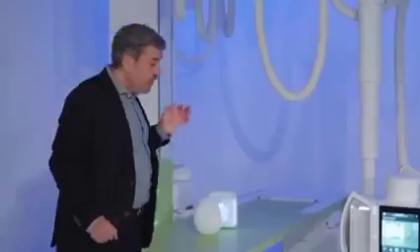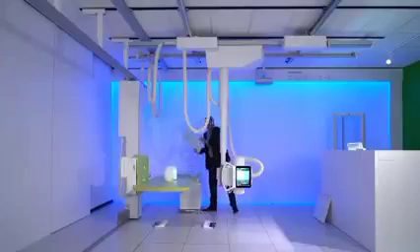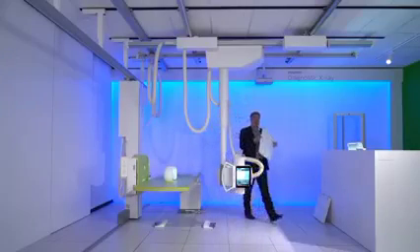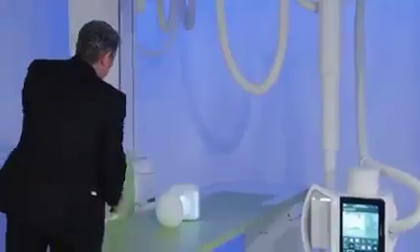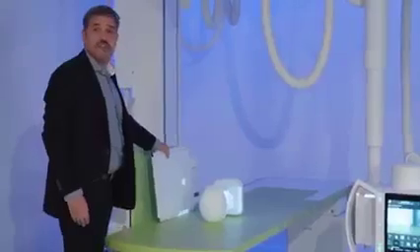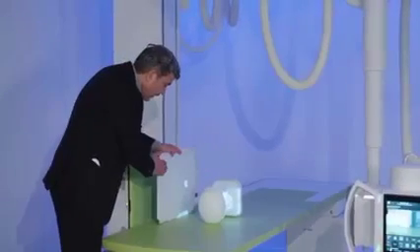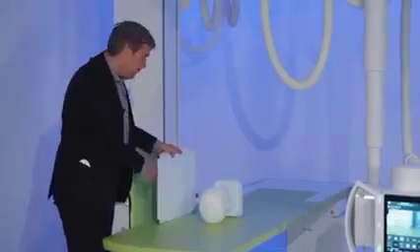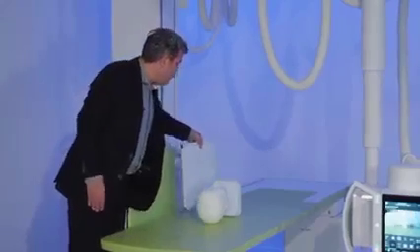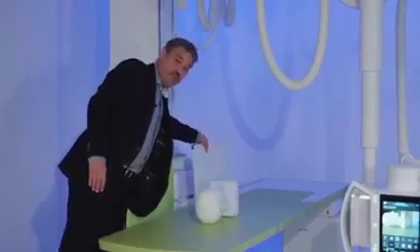This is what matters. The only way to do this, if you will not have such a movable wall stand, is to use a wireless detector. A wireless detector that anytime you have to put next to the patient, it's done with a manual exposure technique, and every position you have to move this detector accordingly.